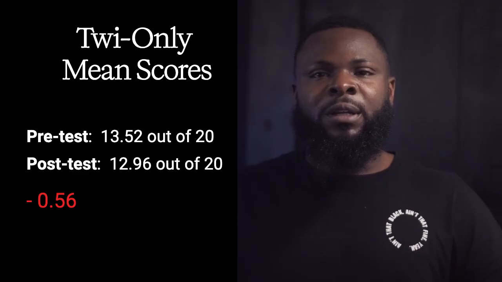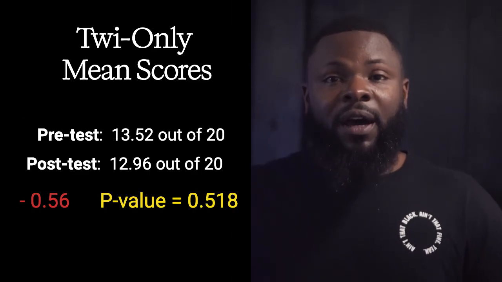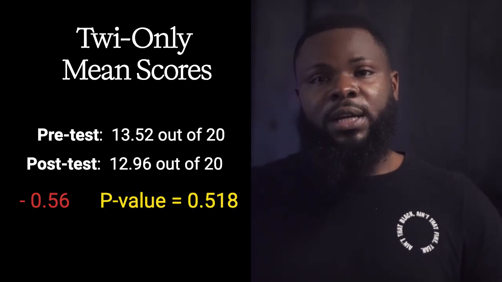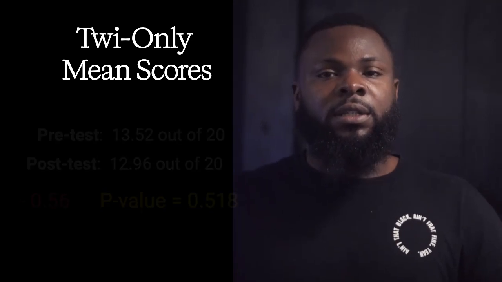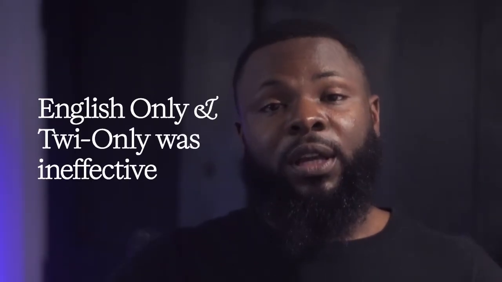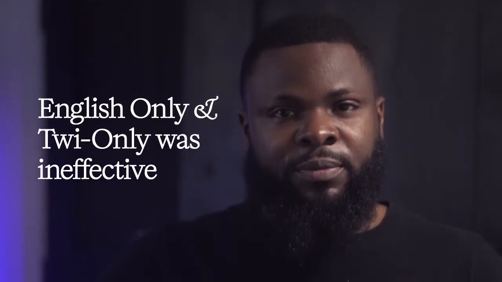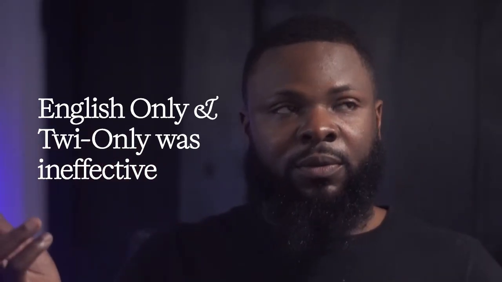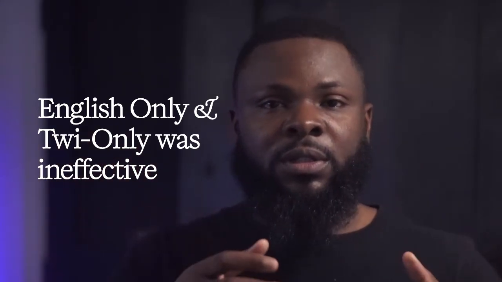Statistically speaking, the p-value was 0.518, which meant this was also not statistically significant. So teaching only Tree didn't work either. So, neither pure English or Tree. Neither of the two worked separately.